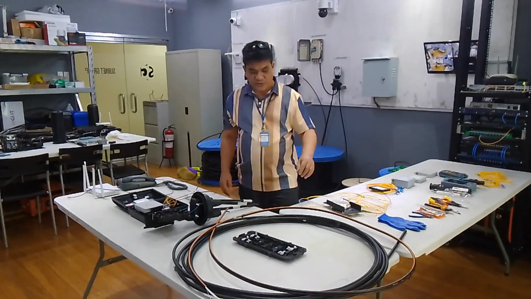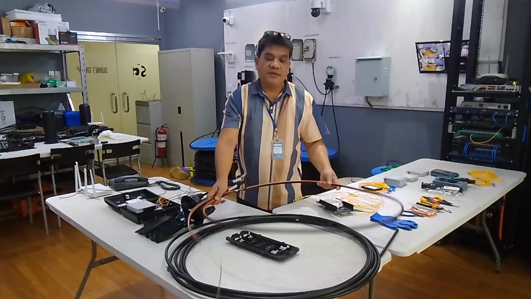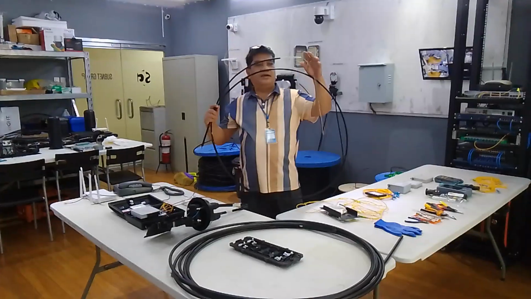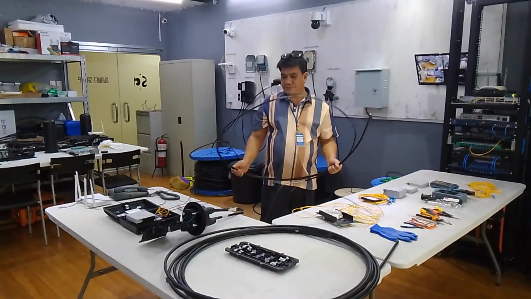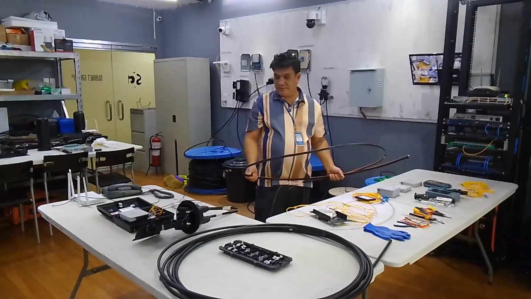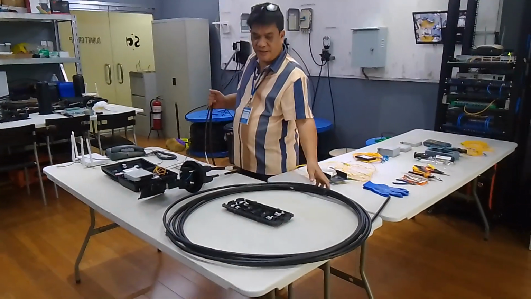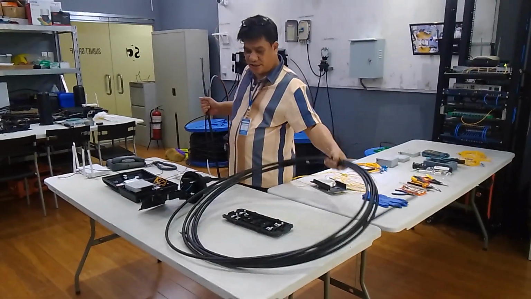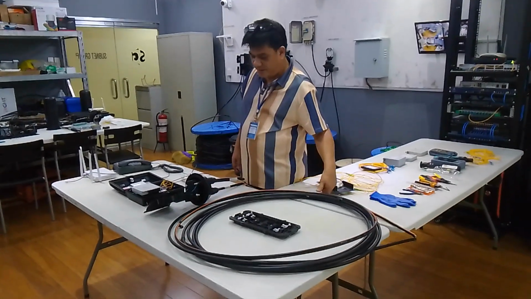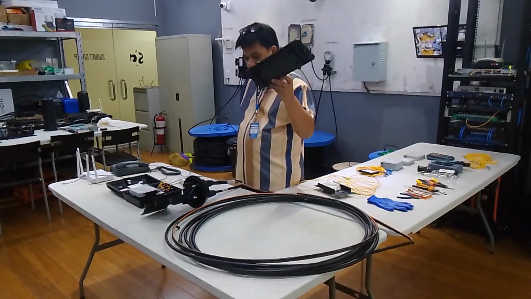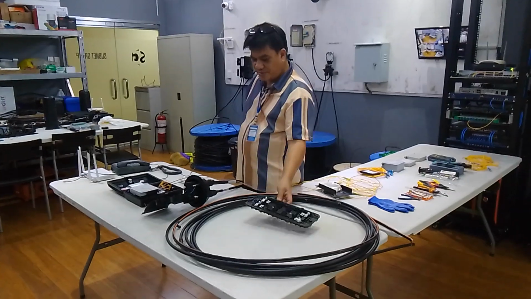As per the design, this is a 24 core for the feeder cable, and we have the 4 core distribution. We will use different closures, the inline for aerial installations.